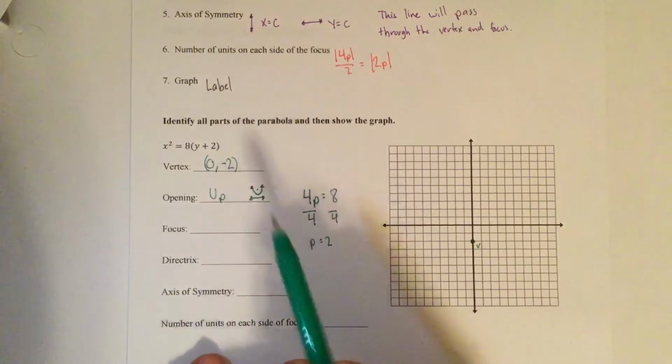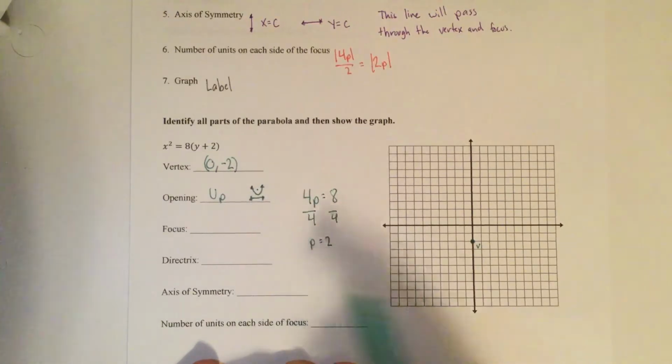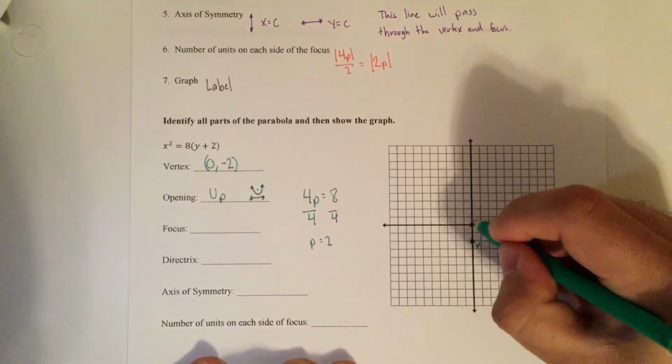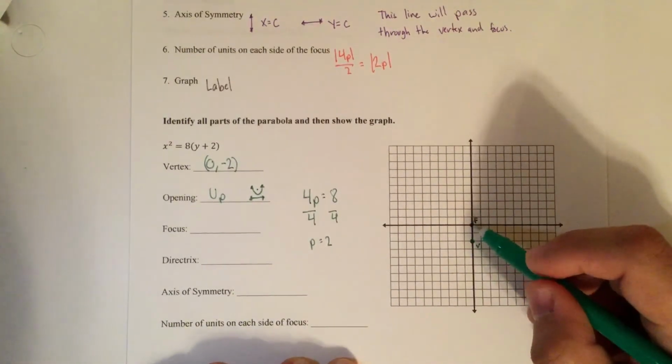Now, the reason I drew this little graph is because I know that the focus is located right above the vertex. And how many units? 2 units. So if I go to the graph and I count up 1, 2 units, I plot a point, and that is my focus point. So the coordinates of that is the origin at (0, 0).